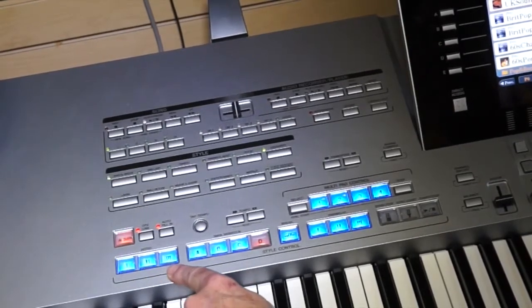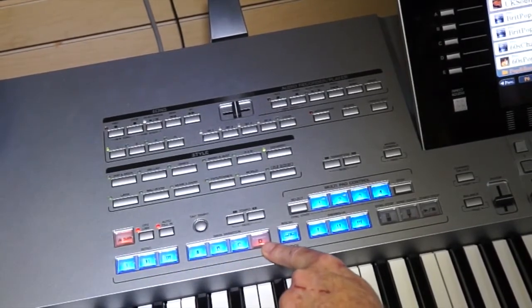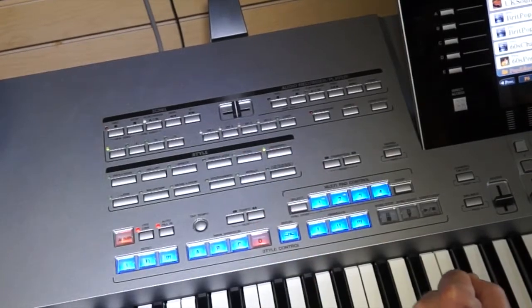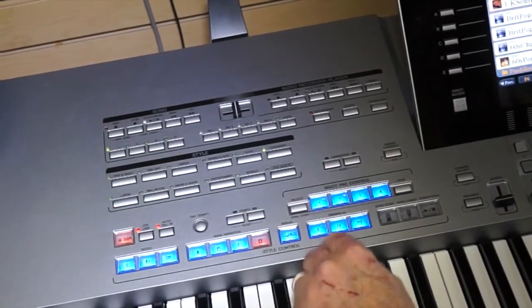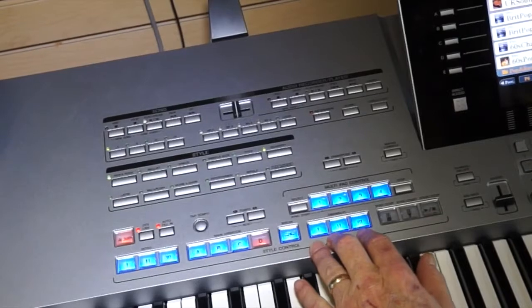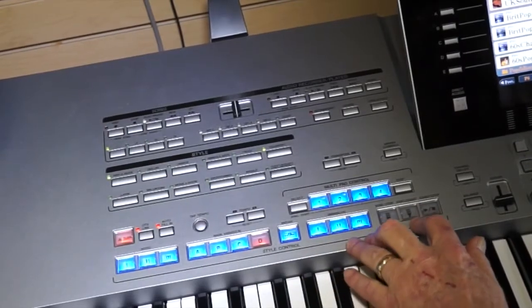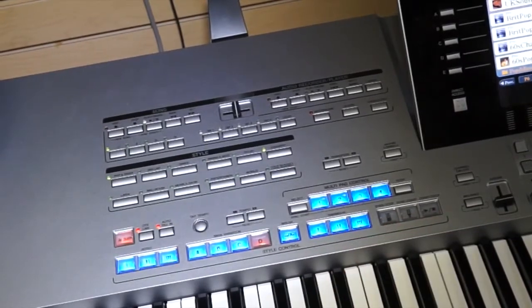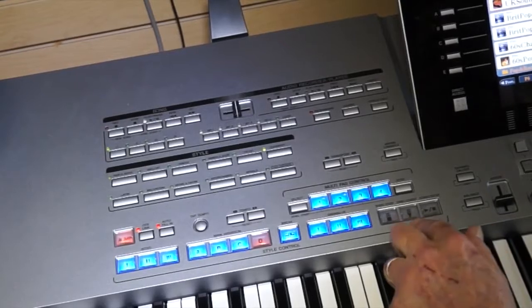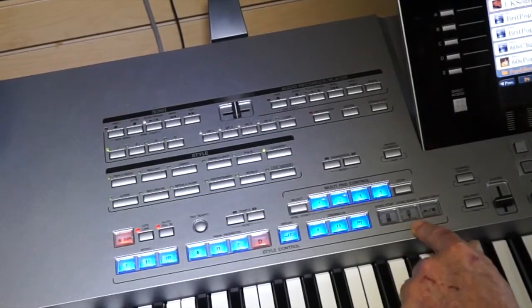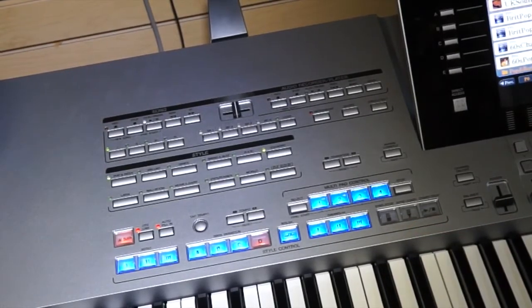Here's 3 intros, 4 variations for each one of your rhythm styles. There's a rhythm break button, 3 ending buttons, sync stop, sync start, and start stop. So the only one we'll ever use here is sync start. So that's those buttons on the left side of the screen.